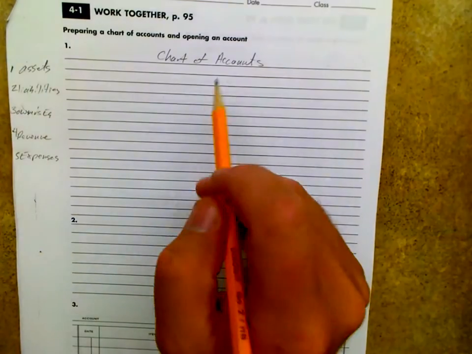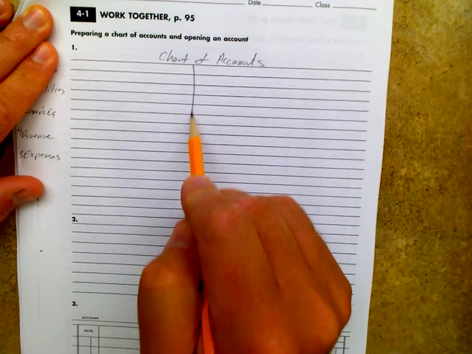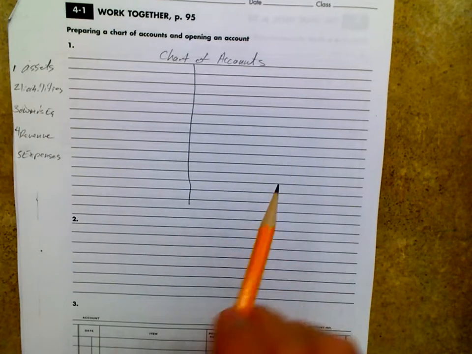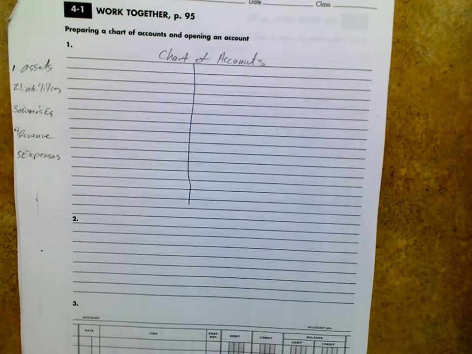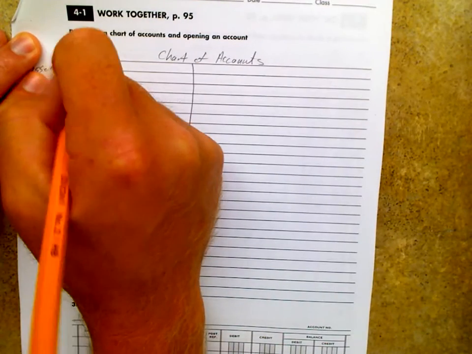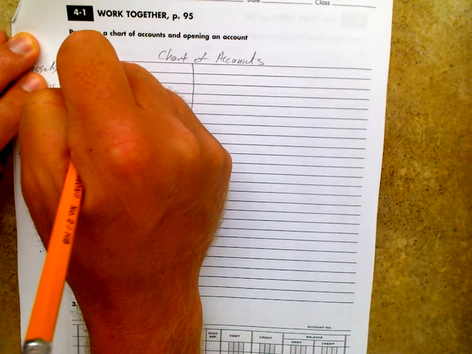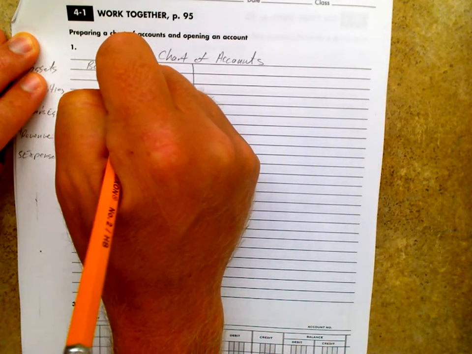It's split in half. Well, no, because every business has different accounts, so we don't know exactly what accounts are going to be in it. So I know on the left, these are going to be balance sheet accounts.